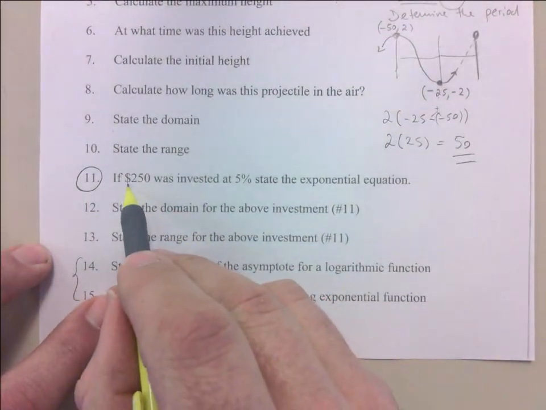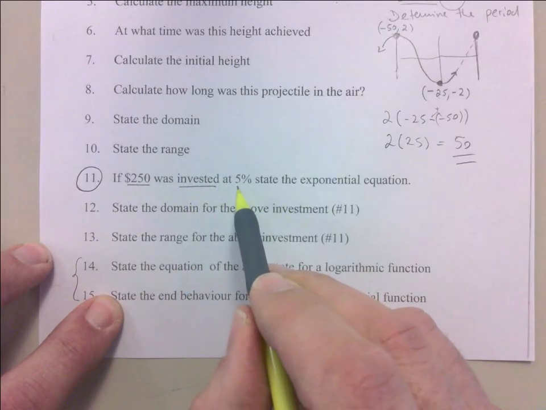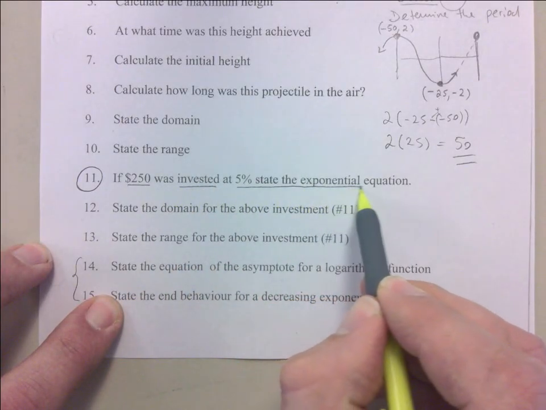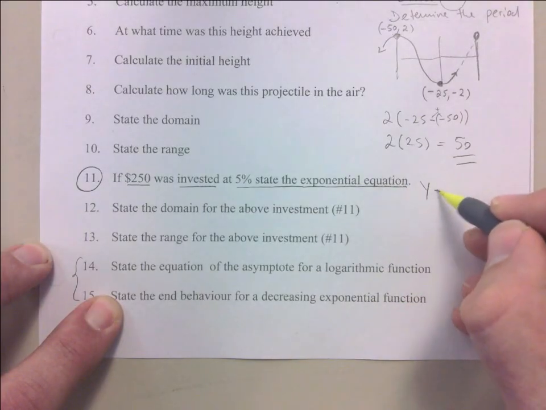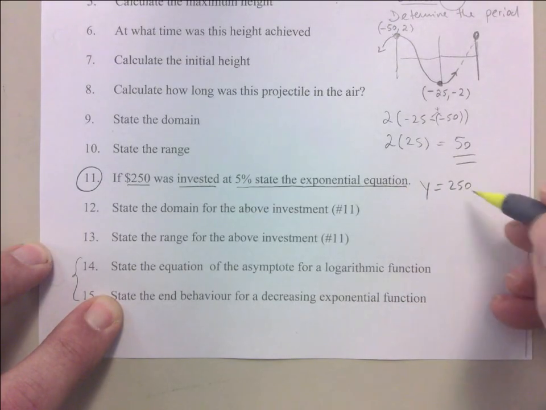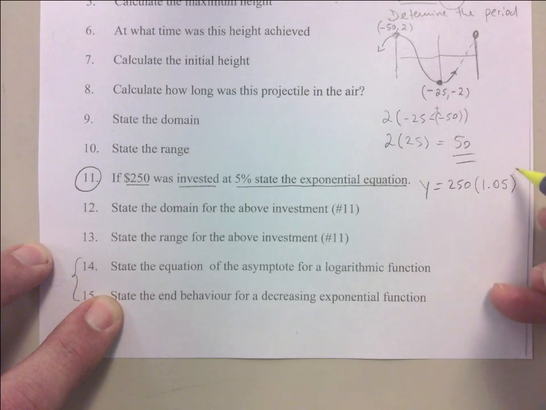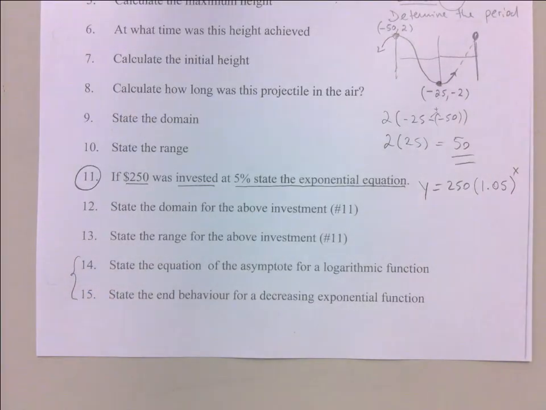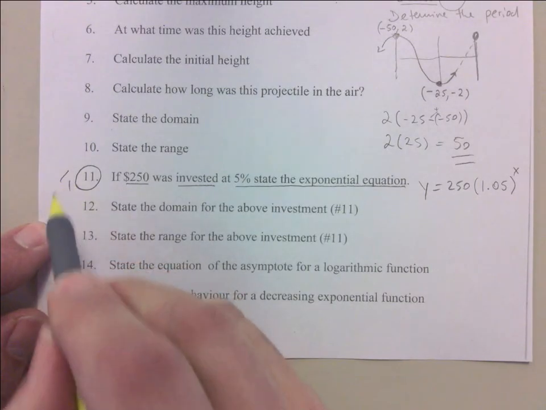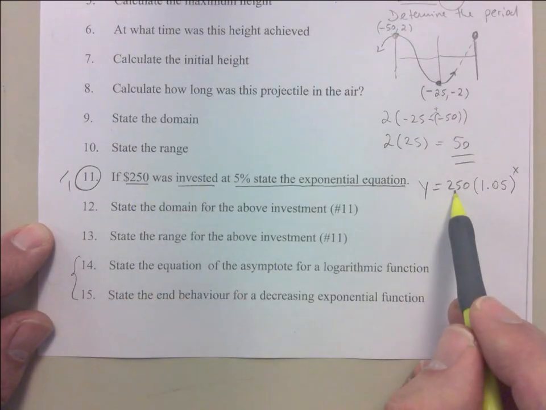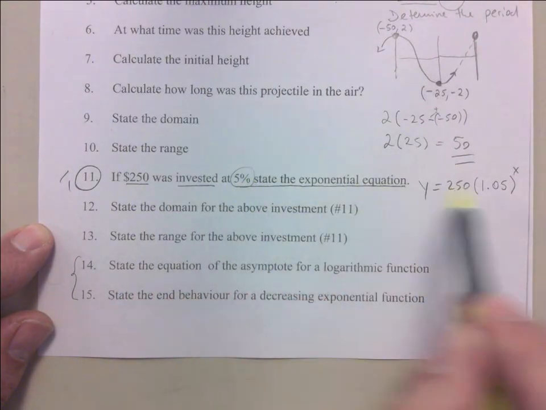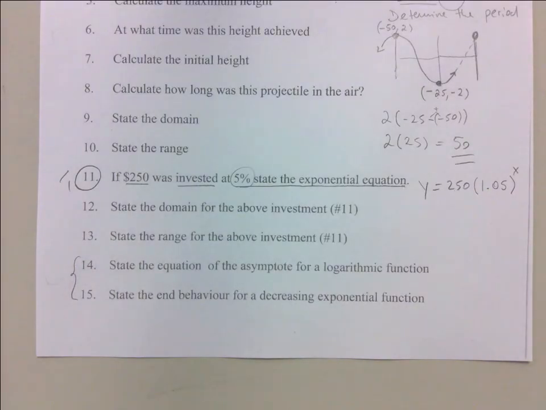11, if 250 was invested at 5%, state the exponential equation. I was hoping that you would know this is 250. This is supposed to be 1.05 to the x. If you got that, a mark. So worth a mark. So the initial, that's A. We know it's increasing, so it should be 5% above 100%. So it's 1.05.